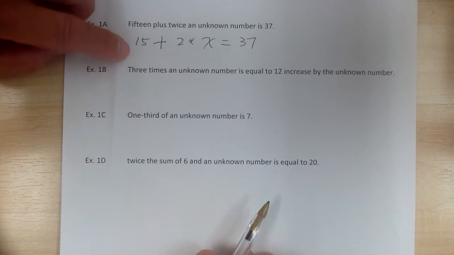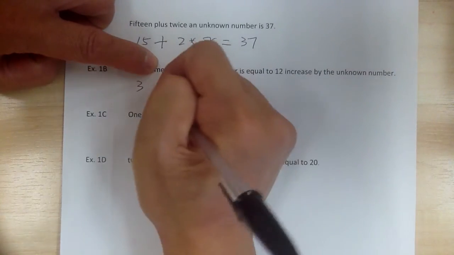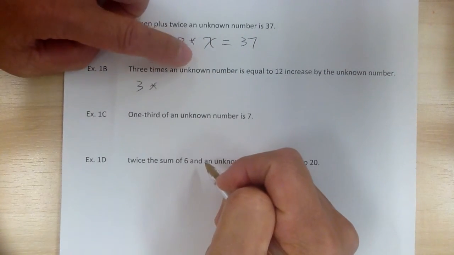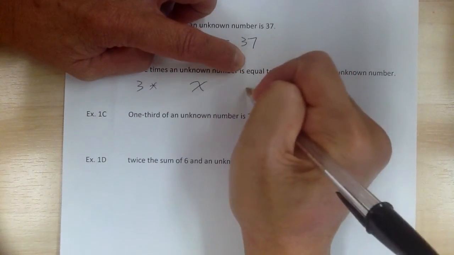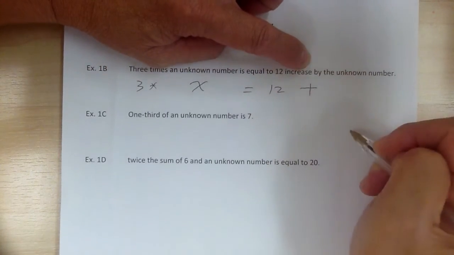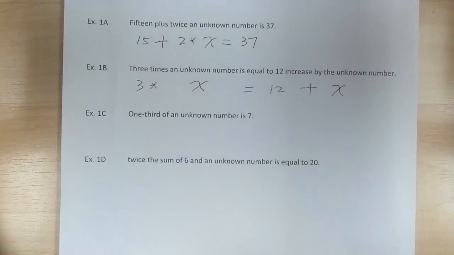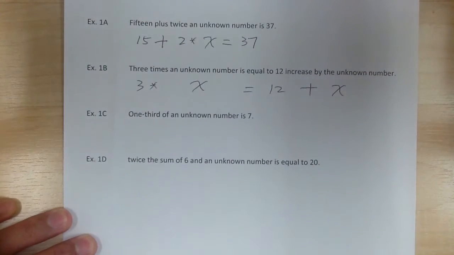Okay? So let's go to example 1b. So 3 means 3, times means times, right? Multiply. Unknown number means x, is means equal, 12 means 12, increase by means plus, the unknown number means x. So that's your equation. So again, translation is not that difficult. You need to have a good discipline of write things down as you read. Again, don't try to read the whole thing and try to think, because you're going to have a difficult time.